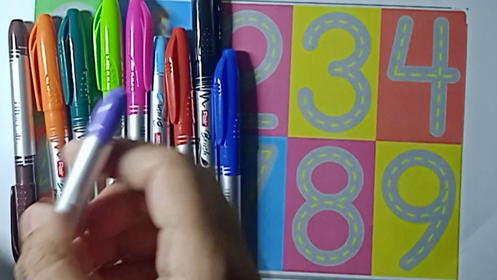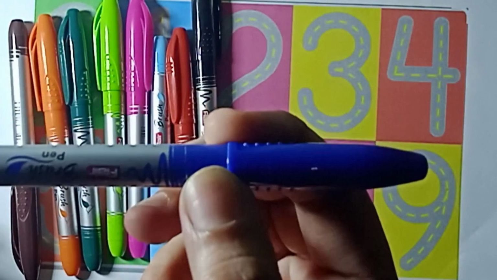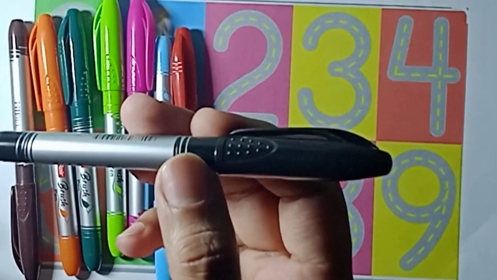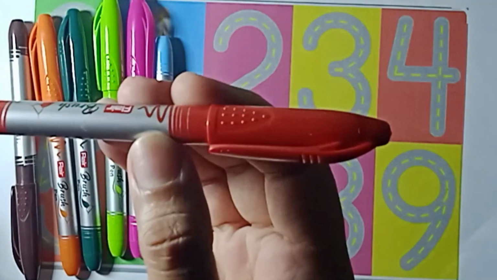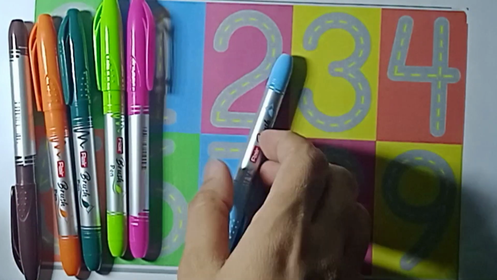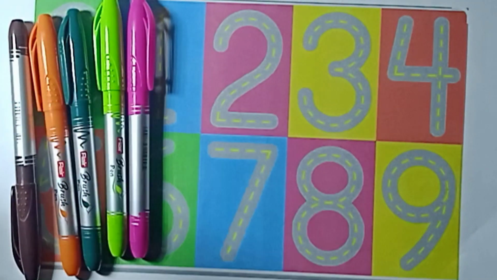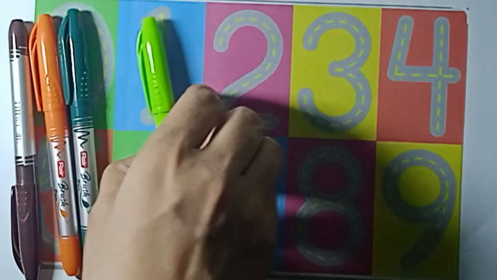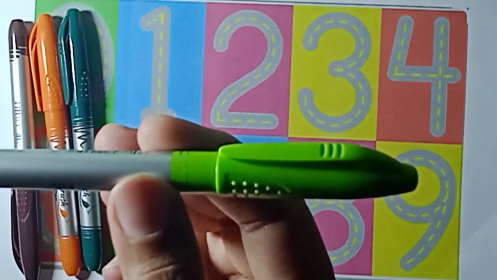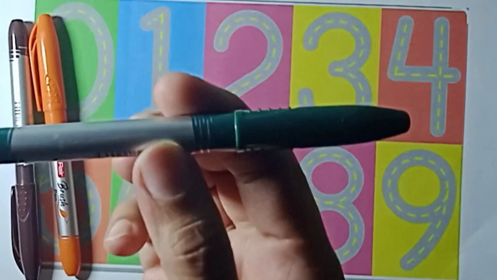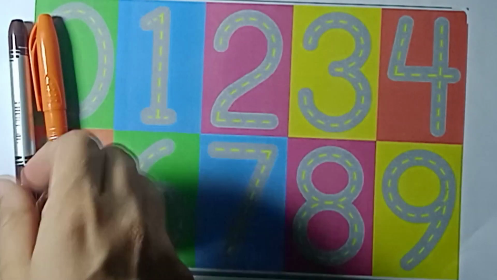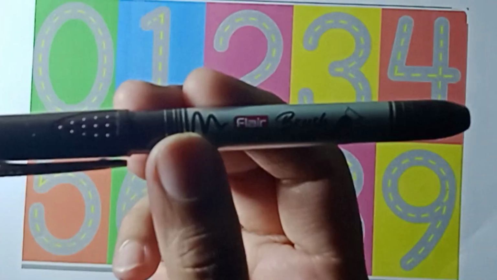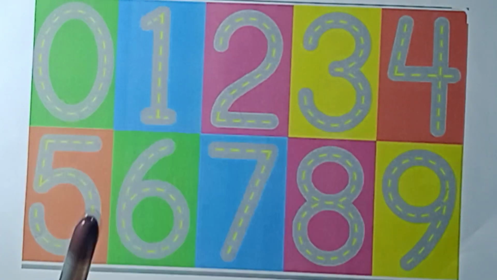Violet color. Blue color. Black color. Red color. Sky blue color. Pink color. Light green color. Dark green color. Orange color. And brown color.